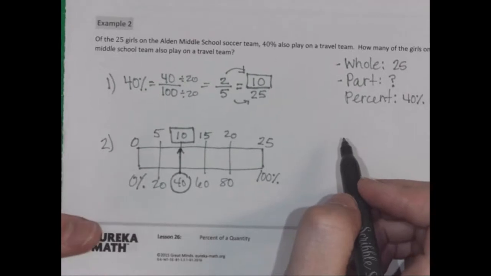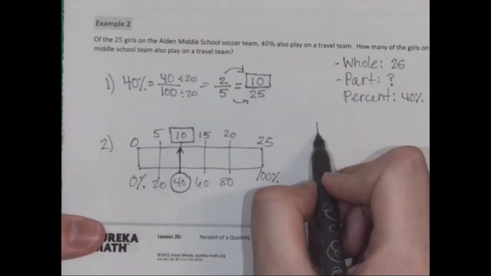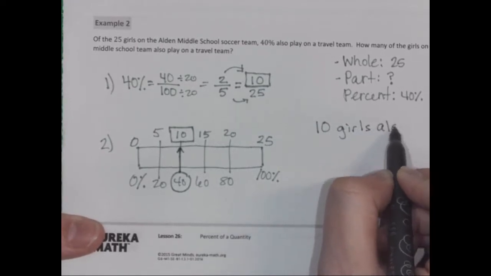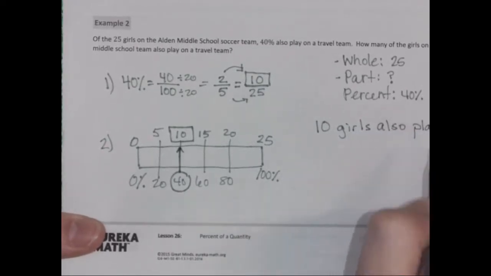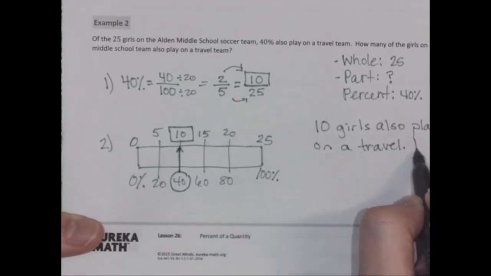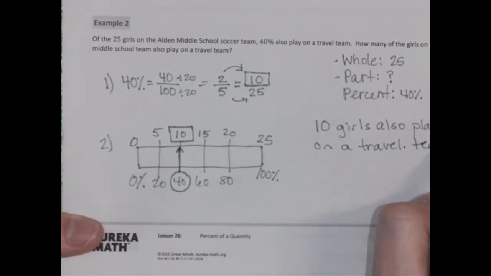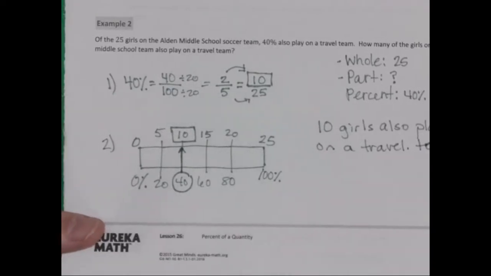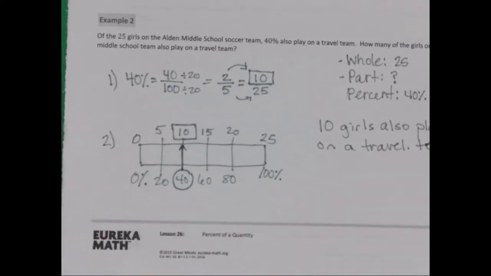And you should be writing in a complete sentence, 10 girls also play on a travel team. I put 2 periods. I don't know why. Sorry. Not ELA. Yes. Is the travel team also called select? I have no idea. It doesn't matter.